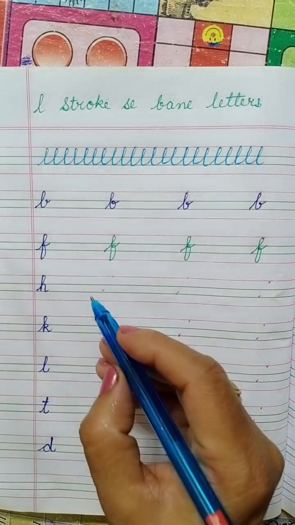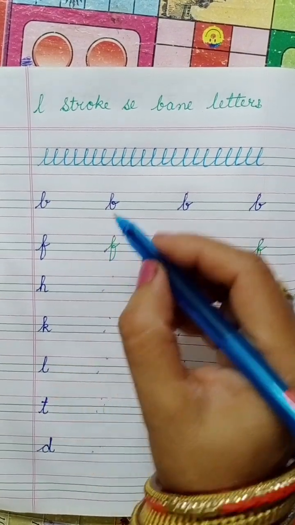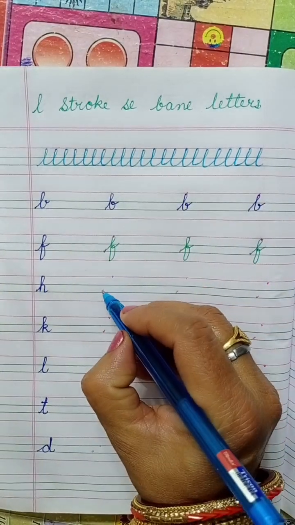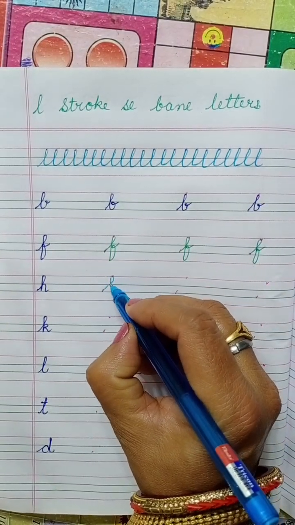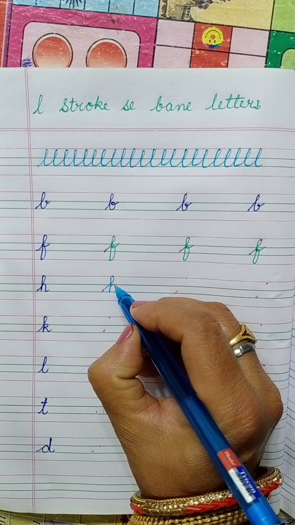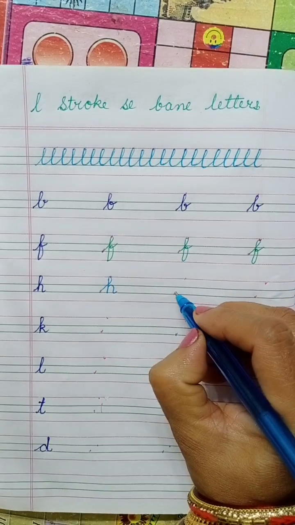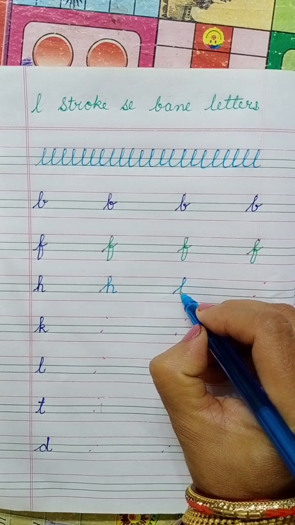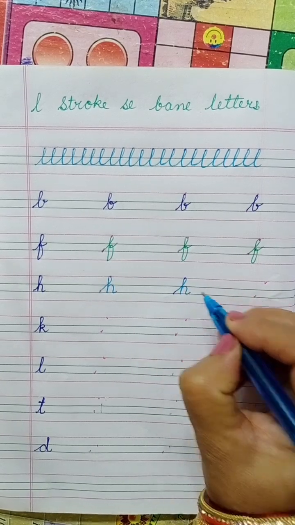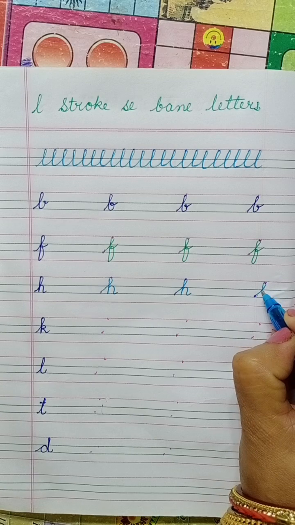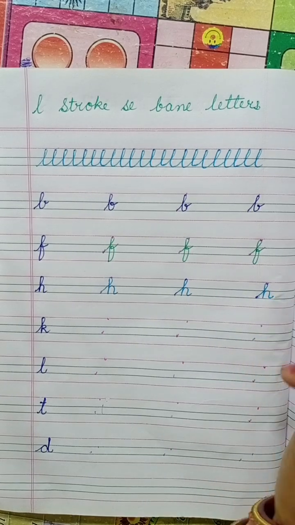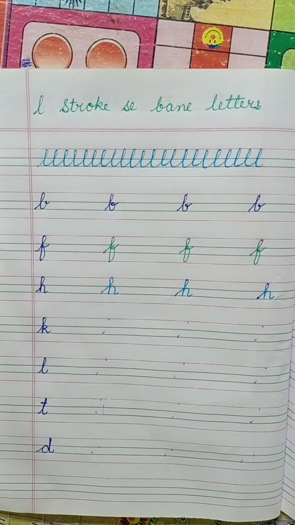then we can write H from L stroke. Start from here, then we touch the second line and again the third line. We can write like this. Again we'll write the letter H from L stroke.